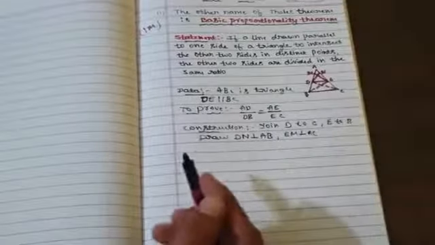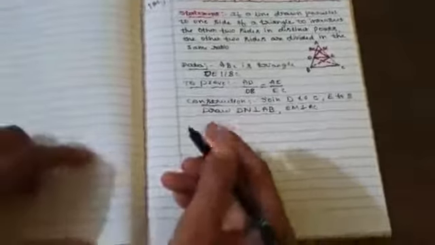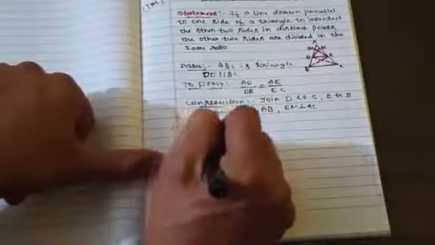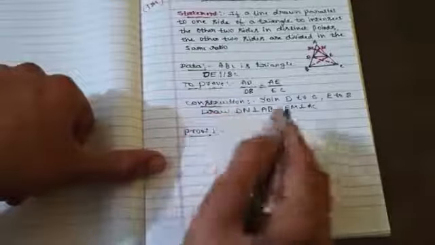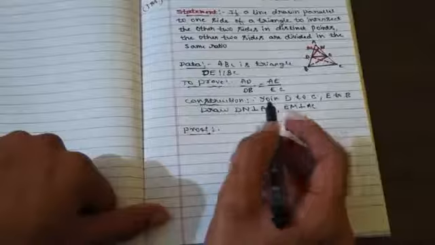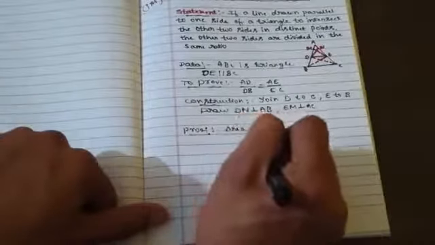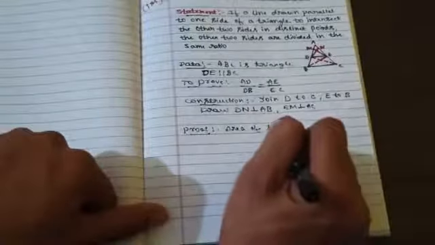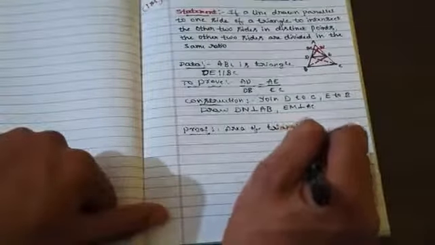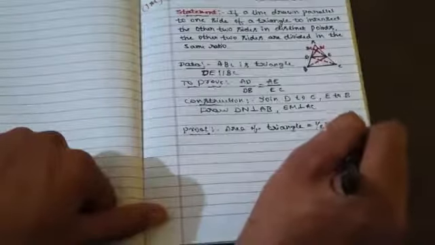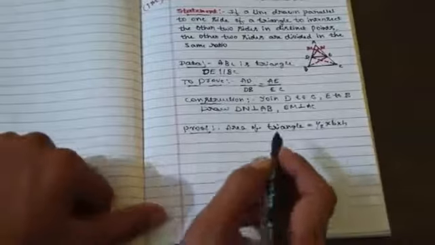Now we need to prove the theorem, right? So for that, write down first: proof. First of all, we need to write the area of a triangle formula, which is half into base into height, right? Next you need to write down like this.